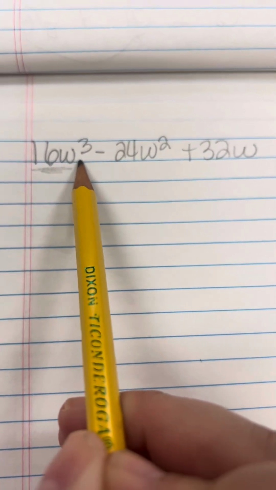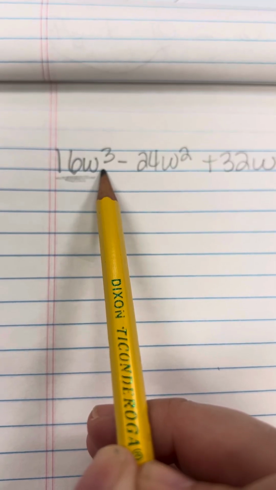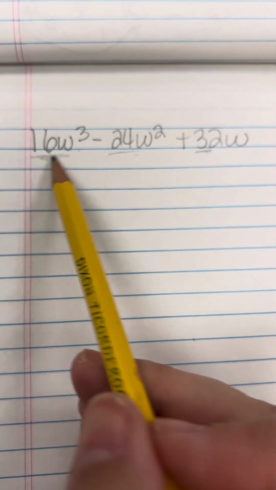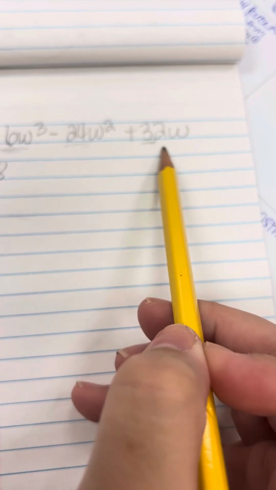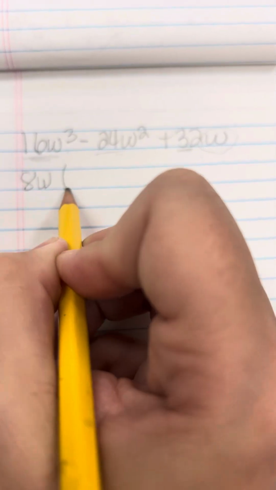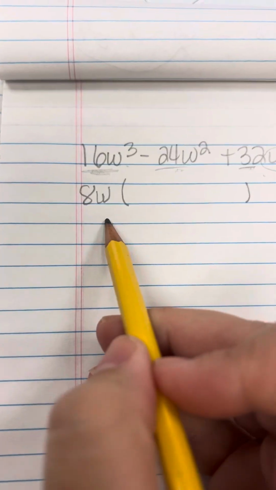So I'm coming here, and again, because I have something in front of my first variable, I'm asking myself, do I have a common factor between all these numbers? And I do. 16, 24, and 32 are all divisible by 8. So their greatest common factor is 8. But in this one in particular, I have a w here, a w here, and a w here. So we're going to take out the smallest power of w. So my greatest common factor is actually 8w, because they all have the w in common too. That doesn't always happen. When you see it, make sure you don't forget about it.